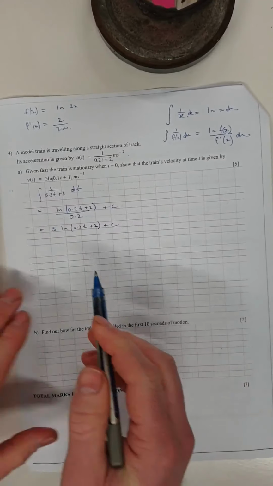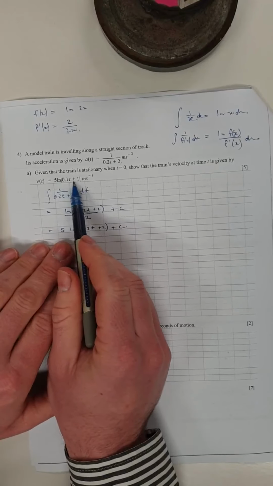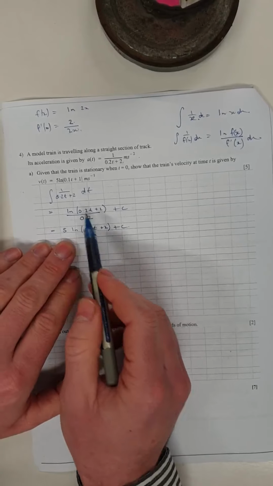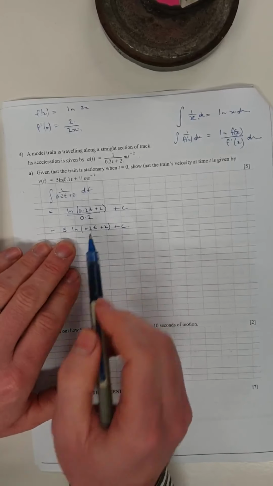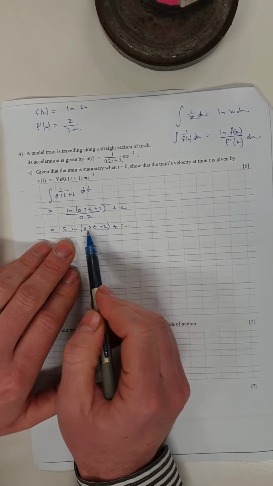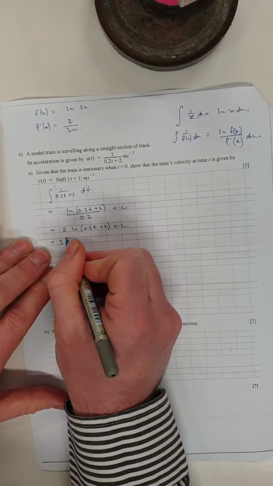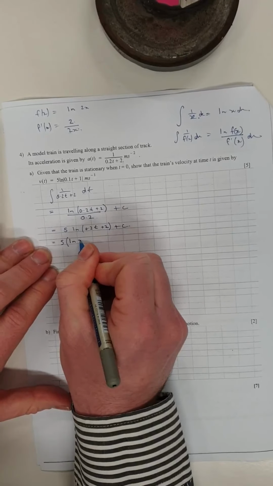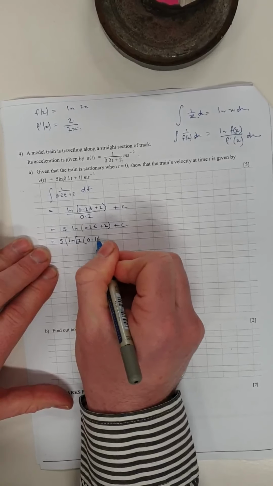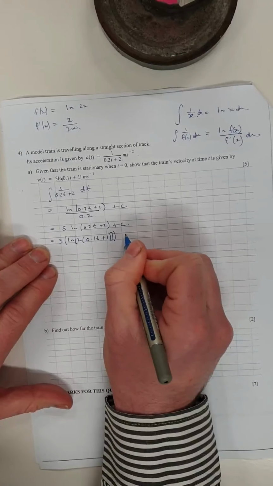Okay, so I'm at the point where I'm like, sweet, nearly there. But there's some weird stuff going on here, because I've got 0.1t plus 1, I've got 0.2t plus 2. So there's a factor in there that is not quite working out, is it? So at this stage, I want that to look more like that. There's obviously a factor of 2 that's been taken out. So I'm going to do that now. So 5 bracket ln of 2, I'm left with 0.1t plus 1 plus c.